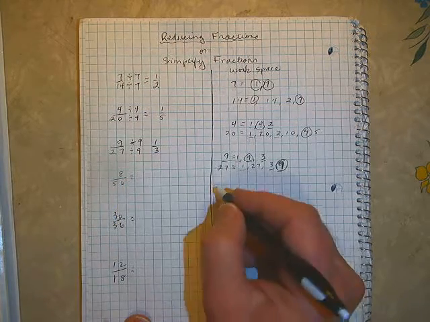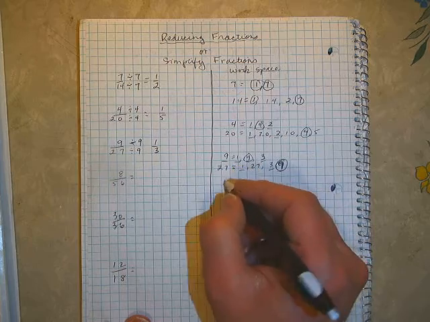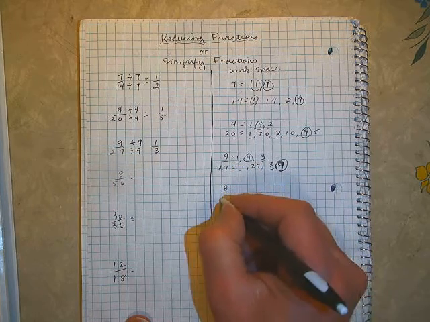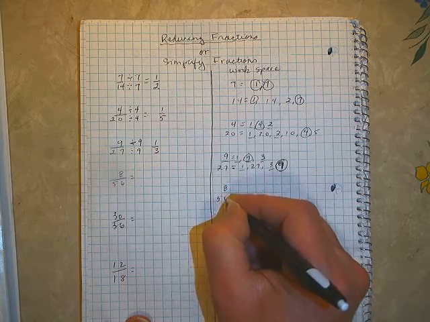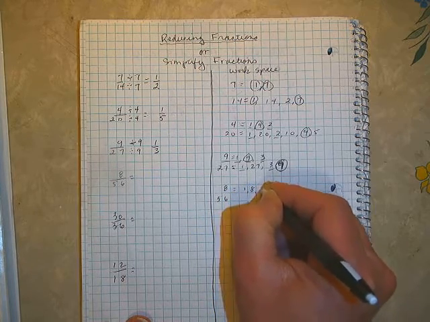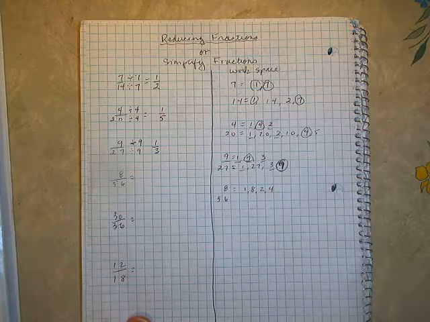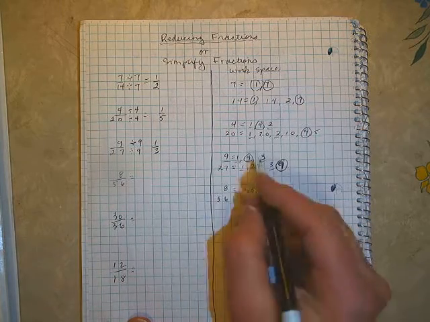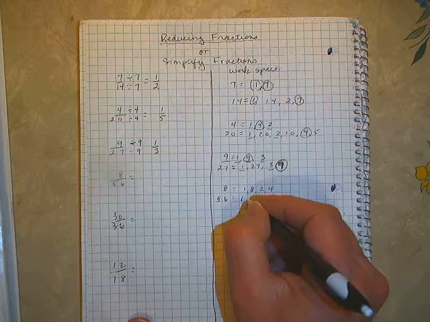Let's see what happens. All right, so let's list out the factors of 8 and the factors of 56. 8 is 1 times 8, and 2 times 4. 56 is 1 times 56.